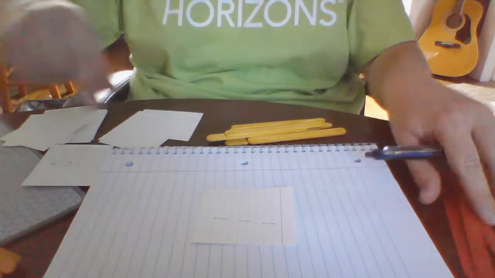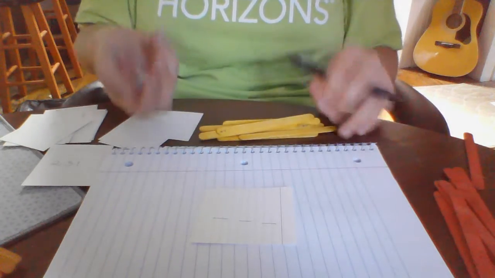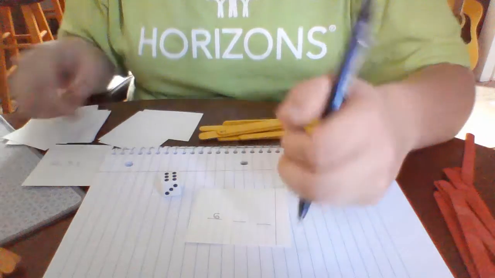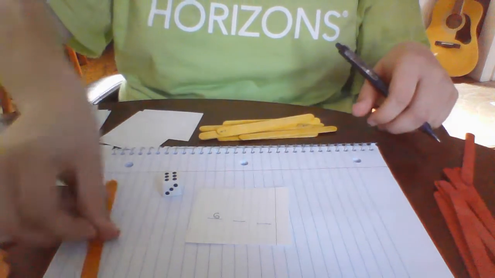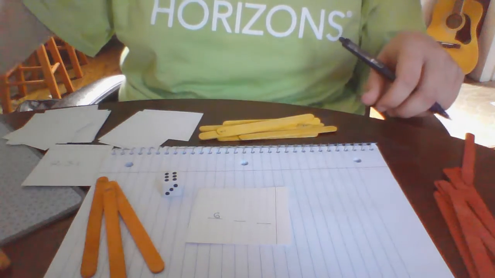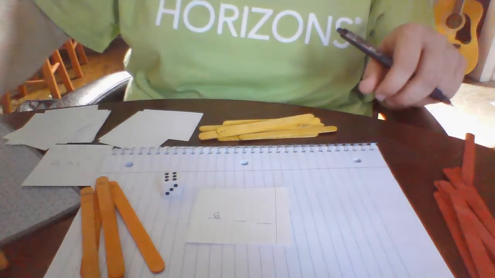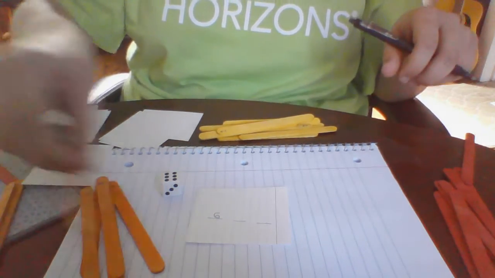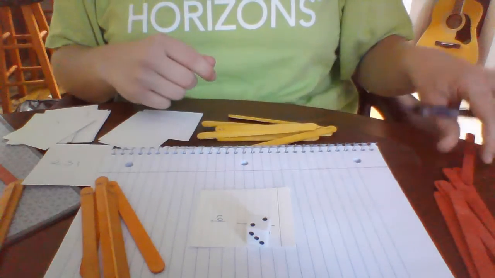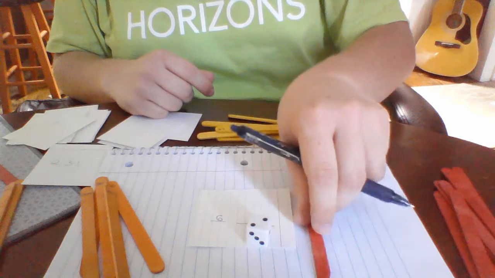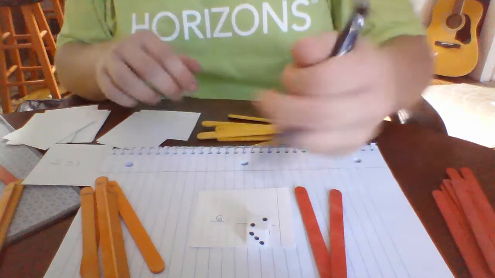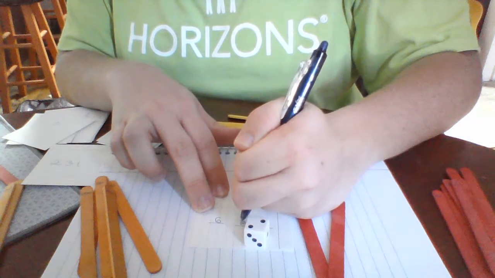So I have my 100s, my 10s, my 1s. I roll the dice, and I have 6. So I'm going to use 6 100s: 100, 200, 300, 400, 500, 600. And then I'm going to roll the dice again. I got 2, so I'm going to count 10, 20. So I'm going to write the number 2.